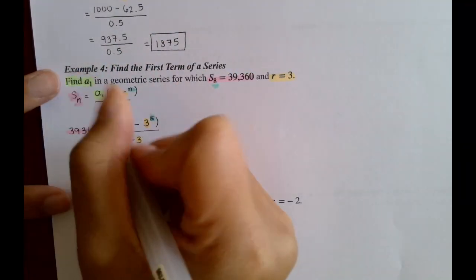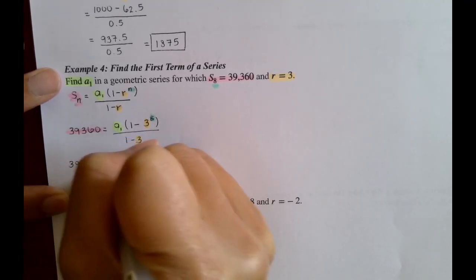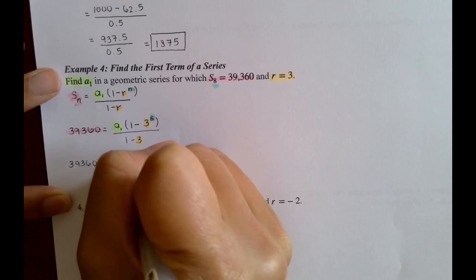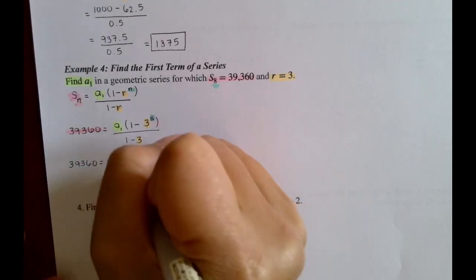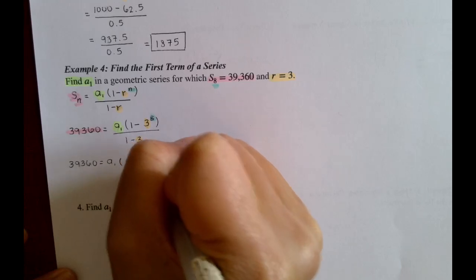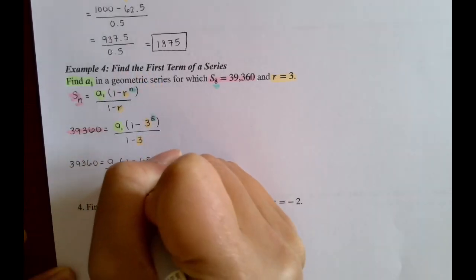This is going to stay as it is so far. 3 to the 8th power is 6,561. 1 minus 3 is negative 2.